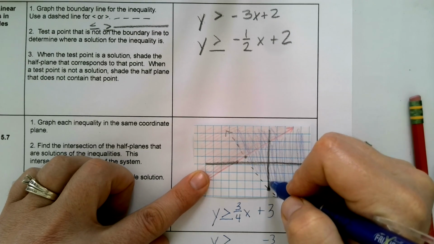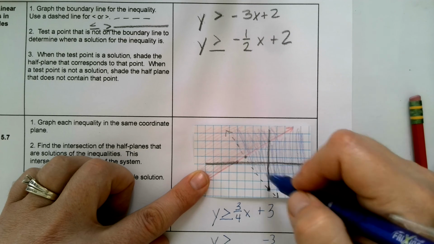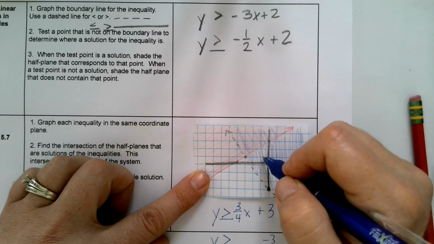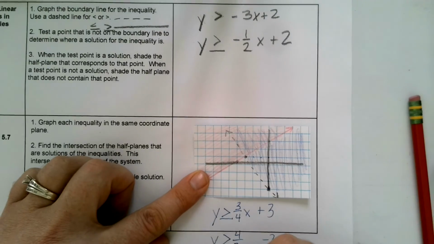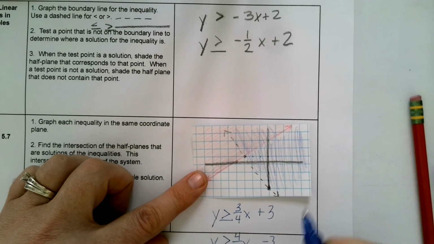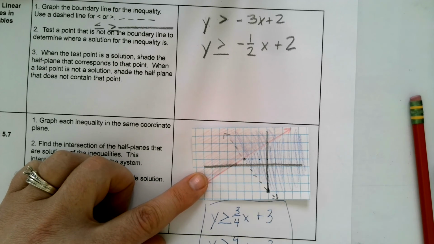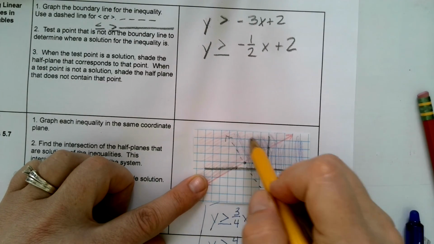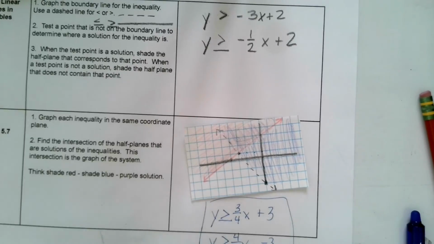And it looks like just a slope of, let's see, we go up 4 over 3. So it would be 4/3 x minus 3. And so that would be how you write a system of linear inequalities. And you would know that your solution set is really in this area right here, the area that's shaded by both of them. There you go.